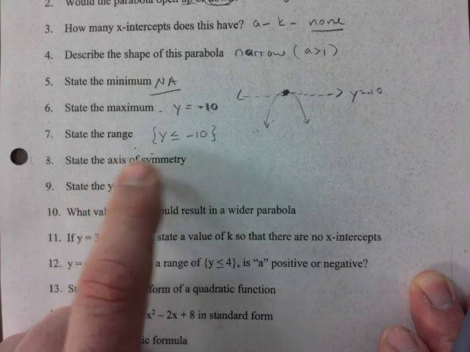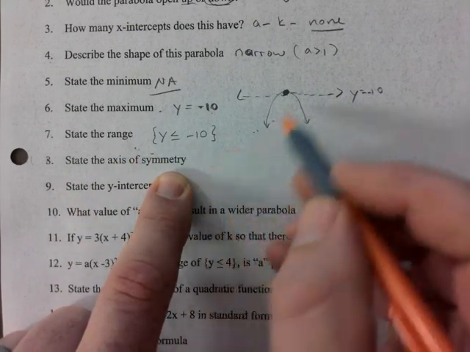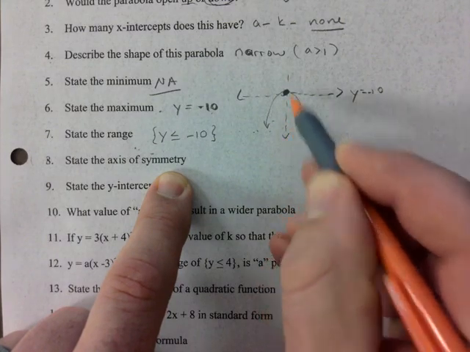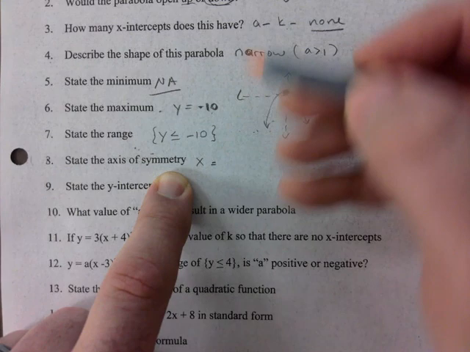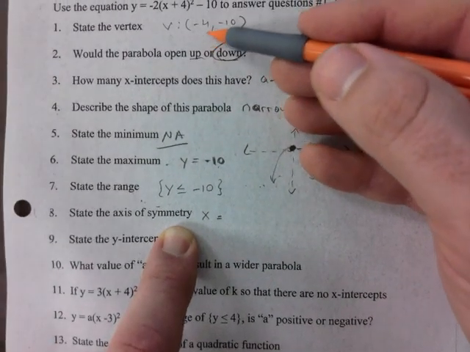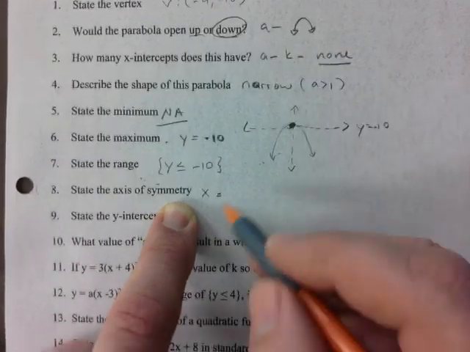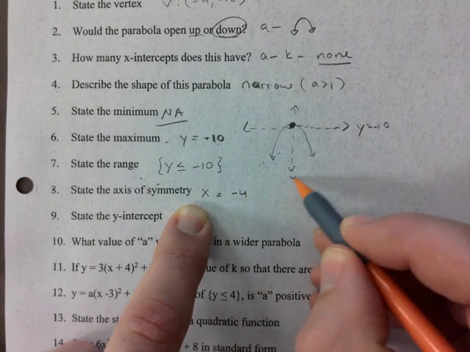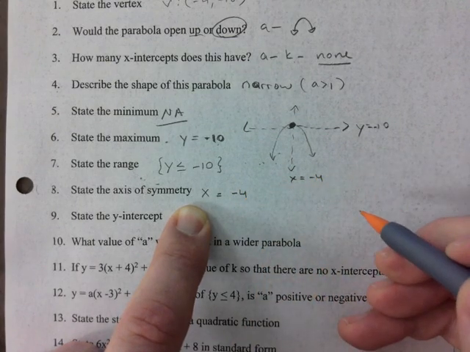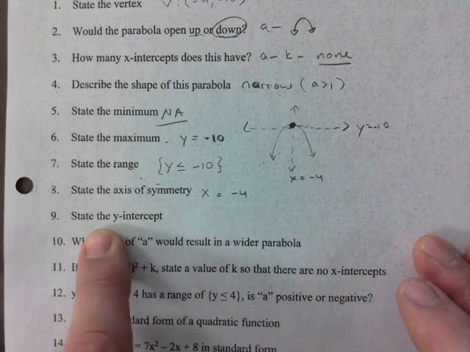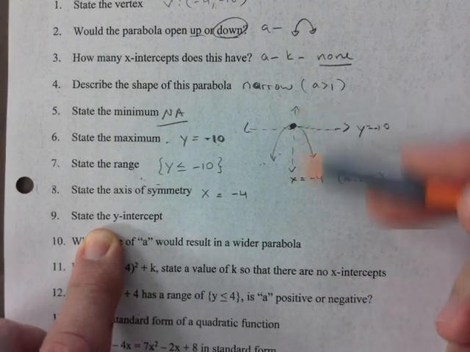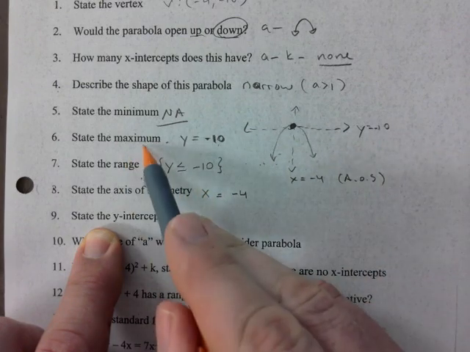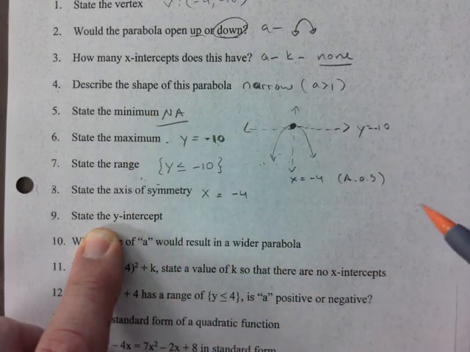State the axis of symmetry. So the axis of symmetry is this. It's the line that crosses this way, and that's x is equal to -4, right? We grab the x value of the vertex. So that's -4. So this is x is equal to -4. This is the AOS, and it is a line, right? Same with the max or min, it is a line.